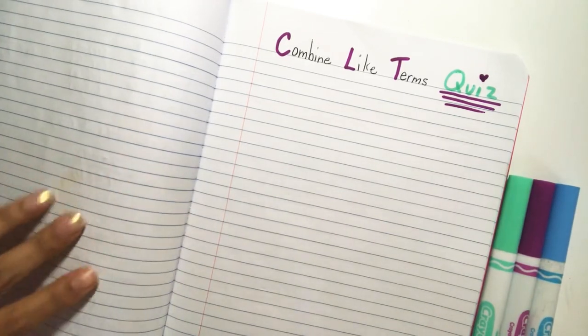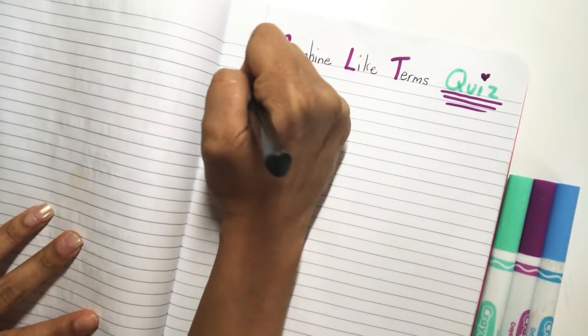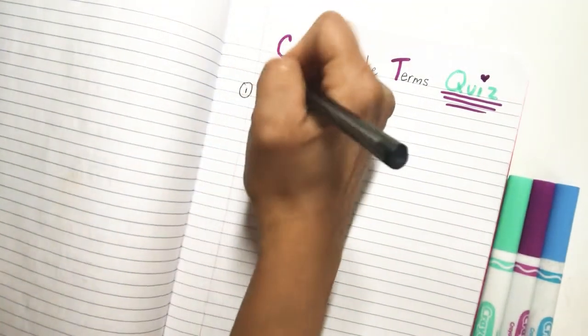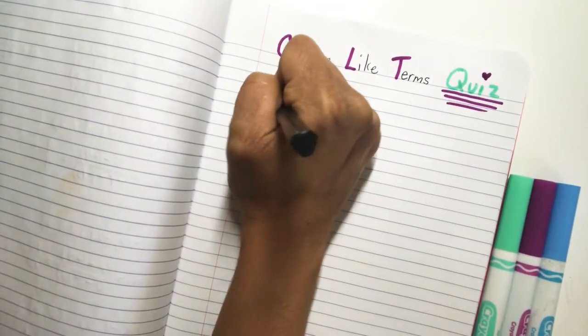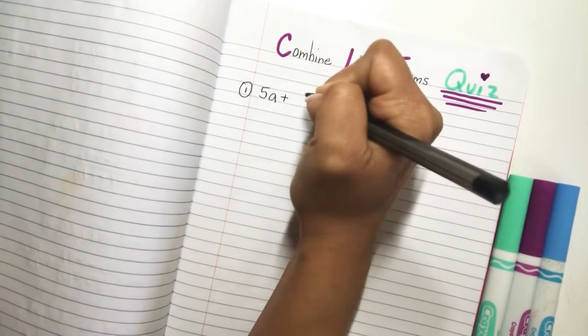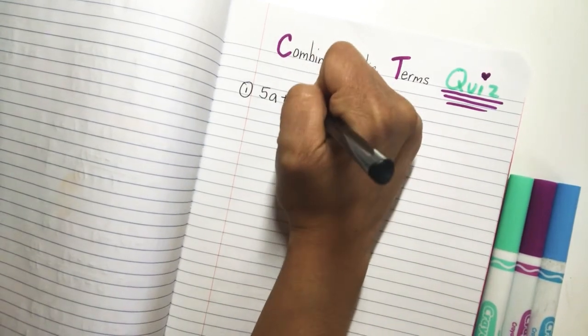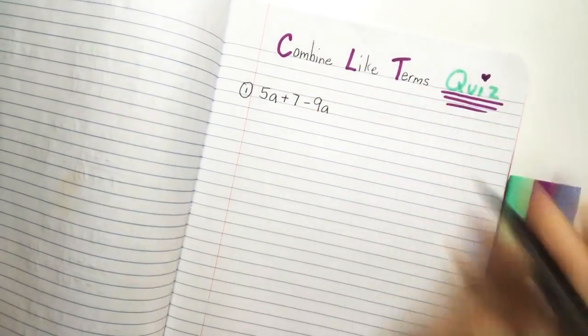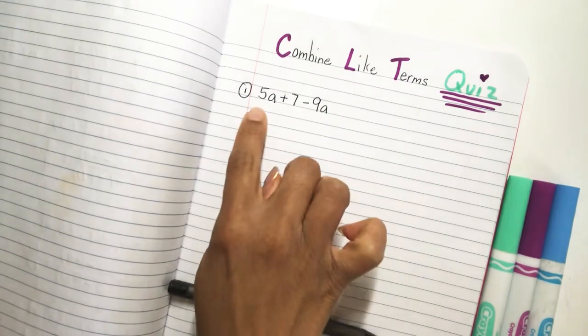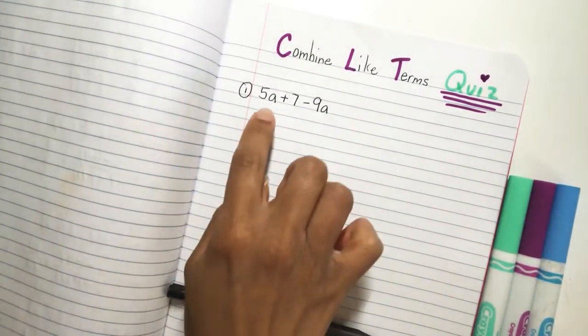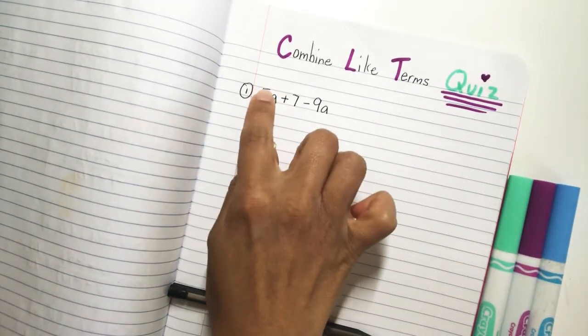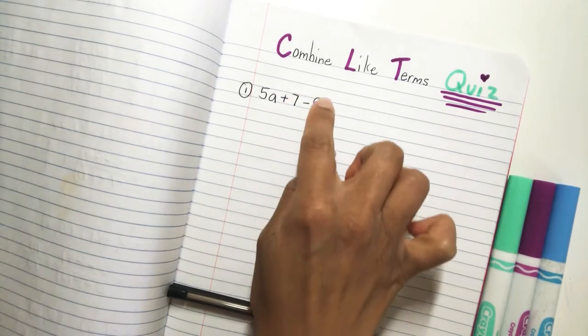Okay, so one of the questions or problems that you had was combining 5a plus 7 minus 9a. First you need to look at all the terms. Remember, there's three terms here. This is one term, this is two terms, this is three terms, okay?